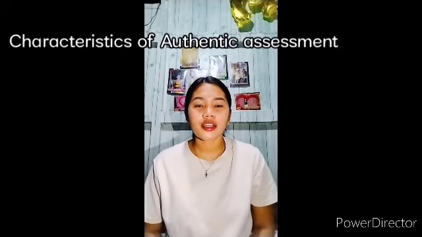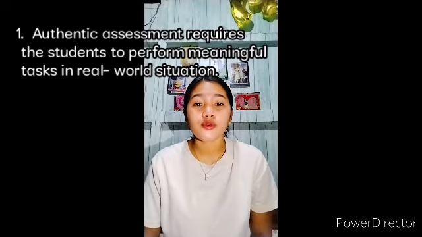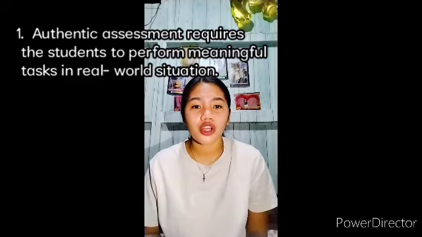So now we're going to discuss the characteristics of authentic assessment. So first, authentic assessment requires the students to perform meaningful tasks in real-world situations. So it means that authentic assessment refers to an assessment that requires students to apply what they've learned in new circumstances or situations, typically one that mirrors what would be expected of them in that discipline or field.